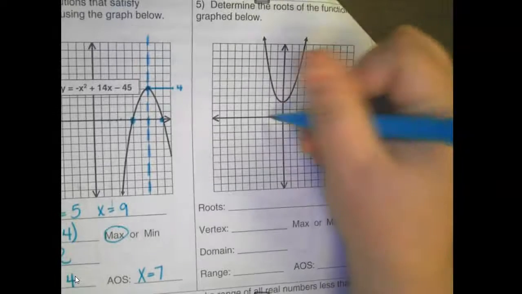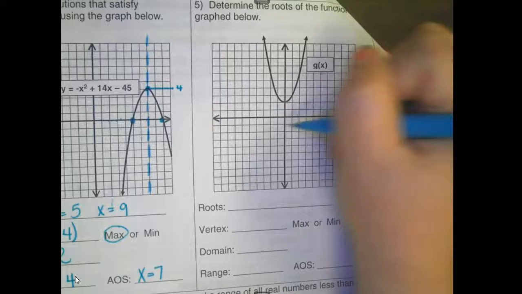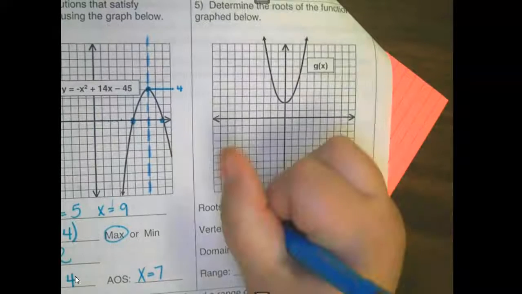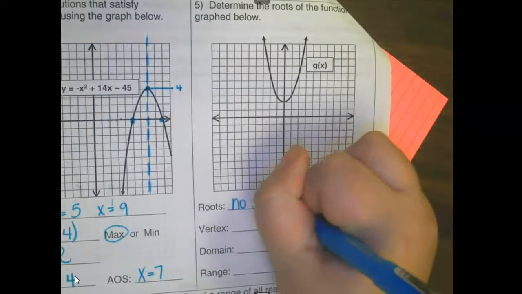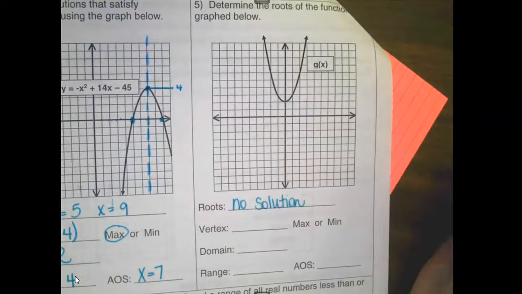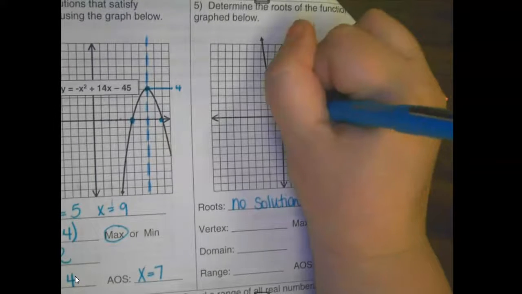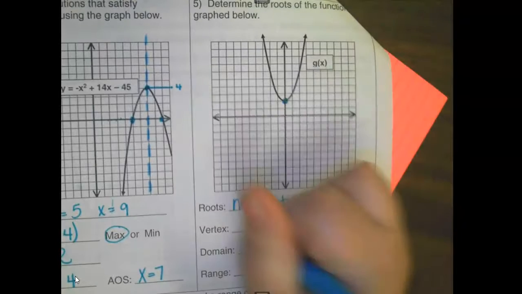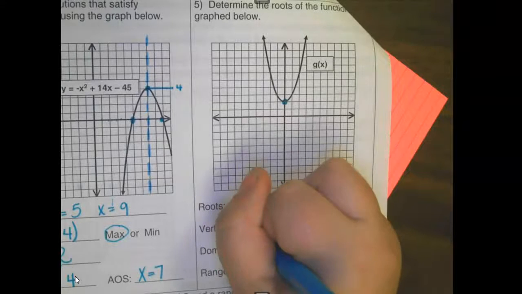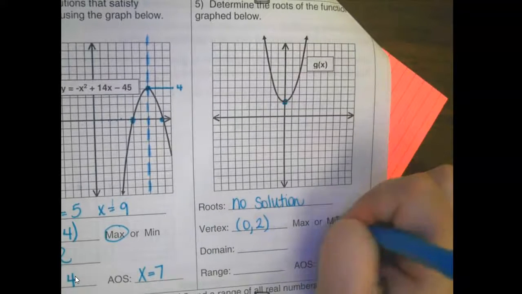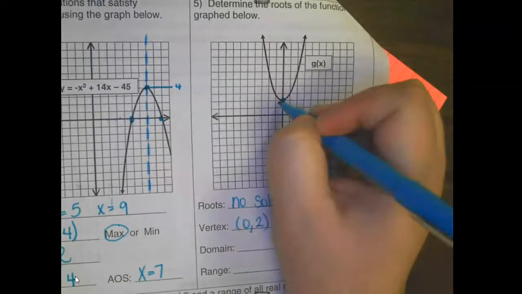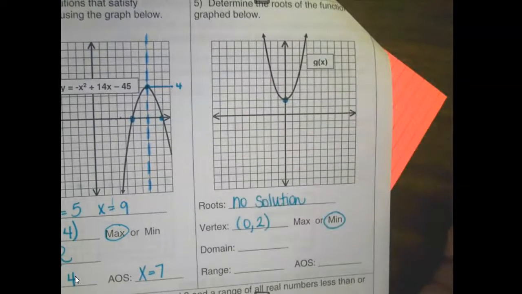My roots, is it crossing my x-axis anywhere? No. So there's no solution. My vertex, 0, 2. It is a min, because it's going up from there.